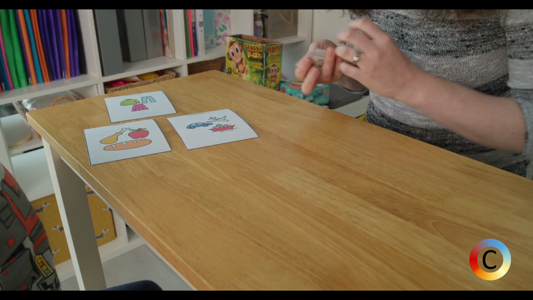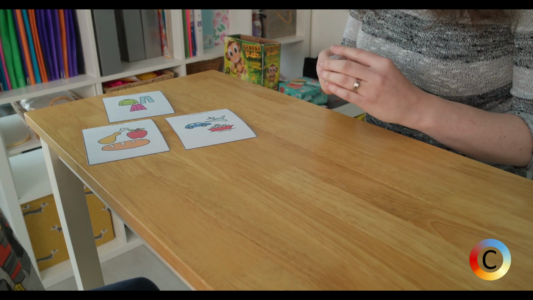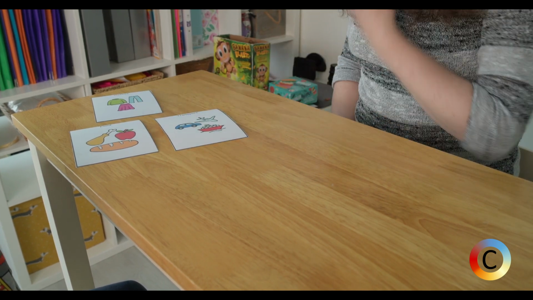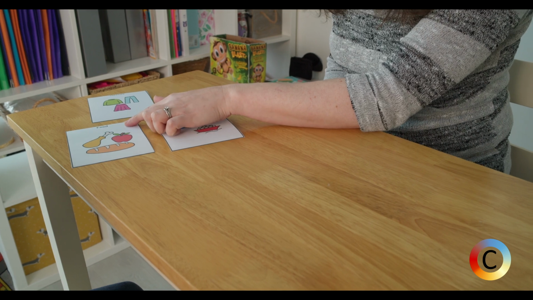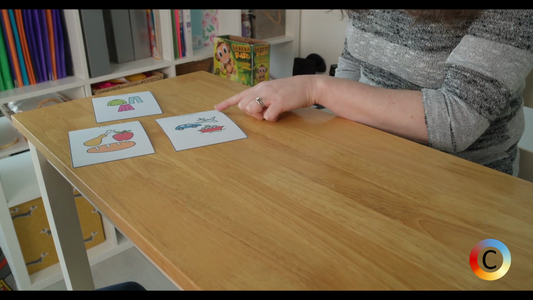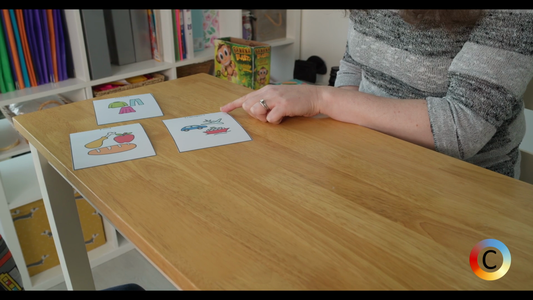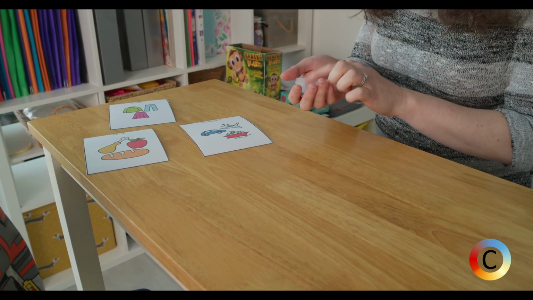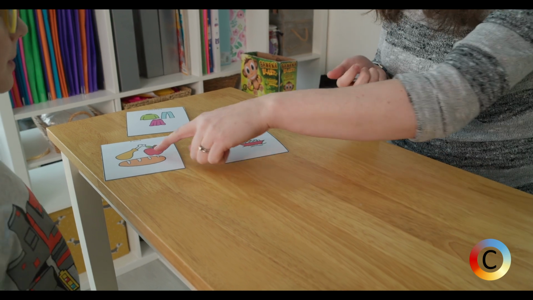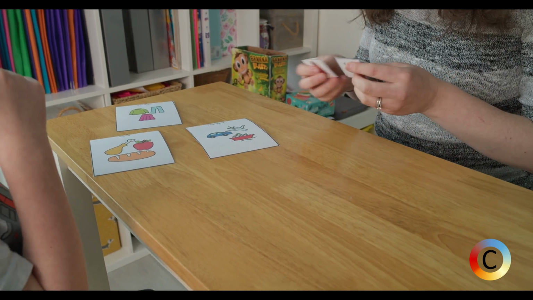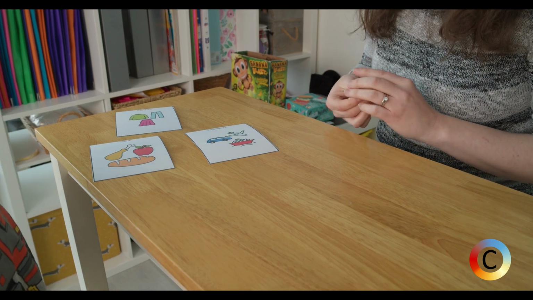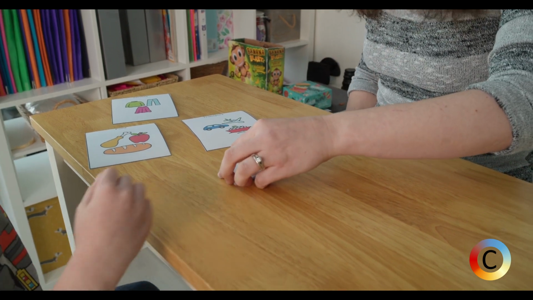Okay, are you ready? We're going to play a sorting game today. So I have got 3 different categories here. What do you think they might be? What do you think this one might be? Food. And what about this one? Transport. And how about this one? Clothes. Clothes, you're absolutely right. So I have got some items in my hand that belong in these categories. So I thought we'd take turns at choosing an item and seeing if we could work out where they go. Okay, would you like to go first?